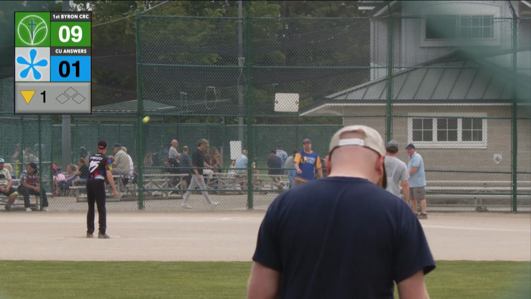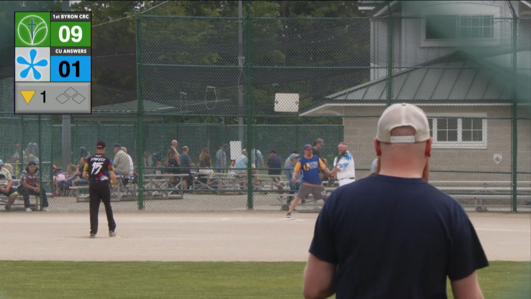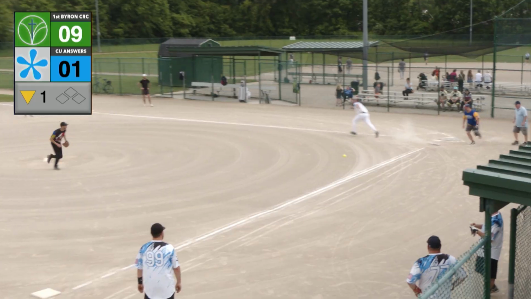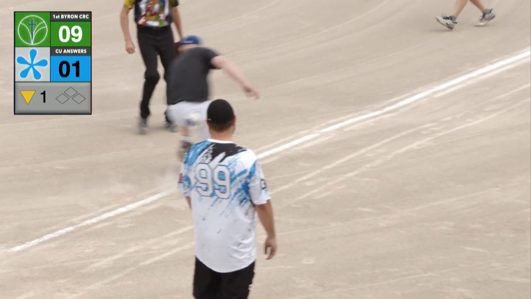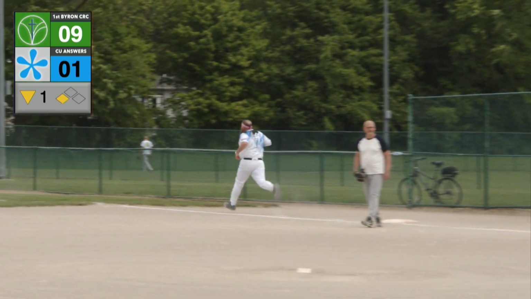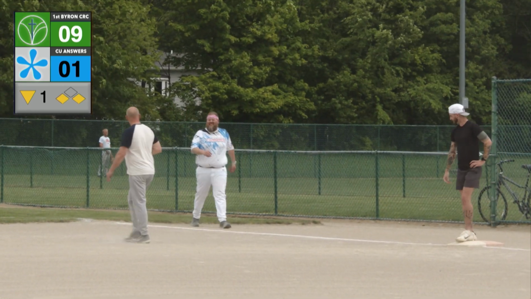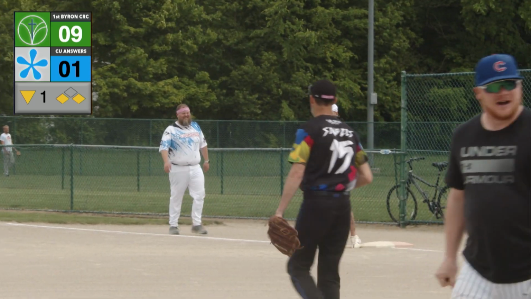1-1 pitch, bounces off the mat. 1 ball, 2 strikes now. This one swung on, chopper ground ball. Will roll down the third base line, and he will make it to first on the swinging bunt. Only a Cubs fan would make that move.